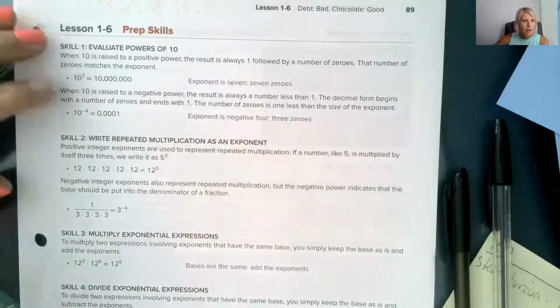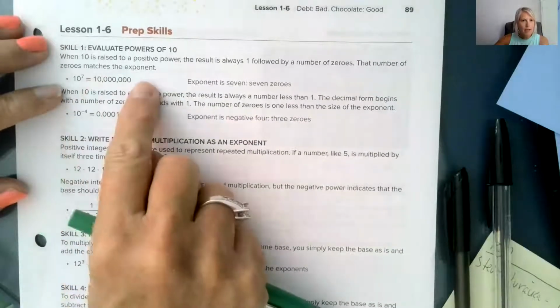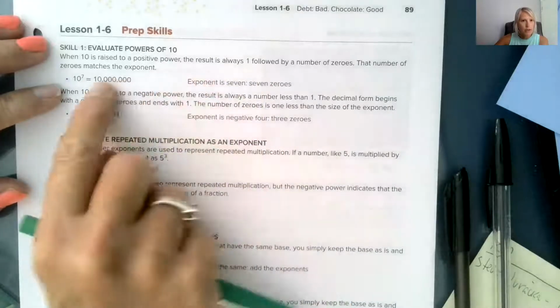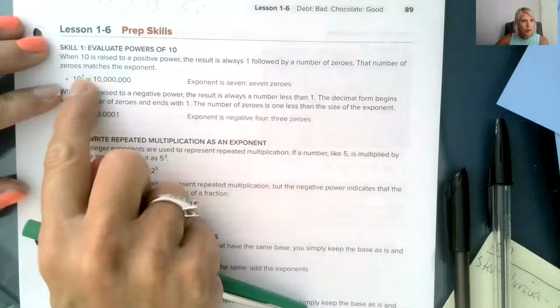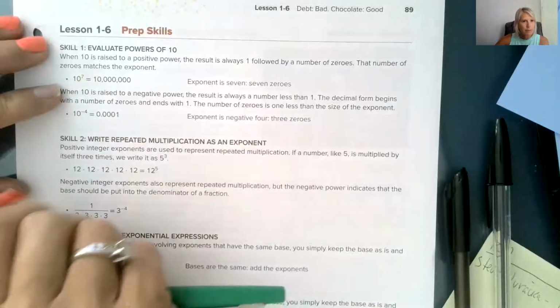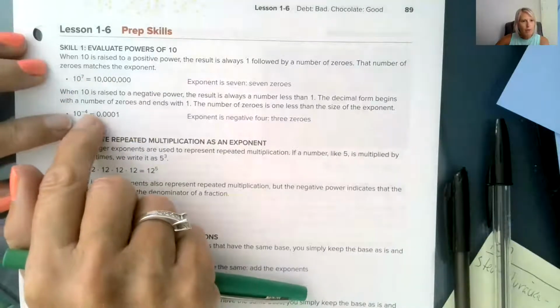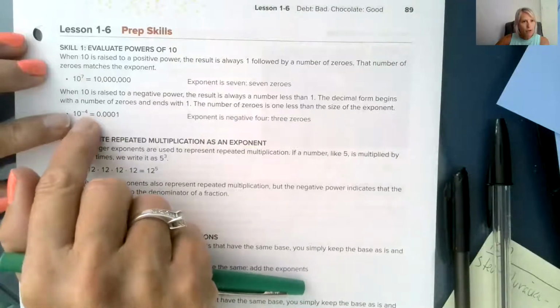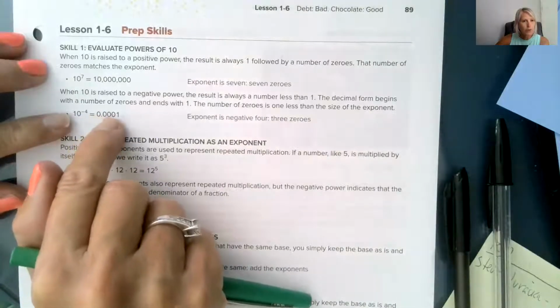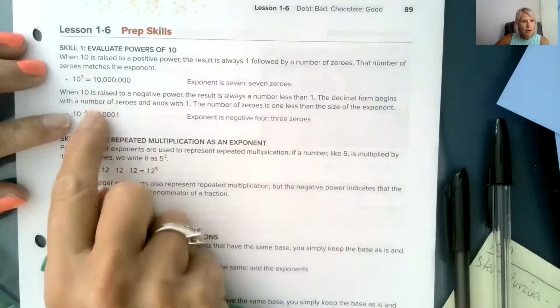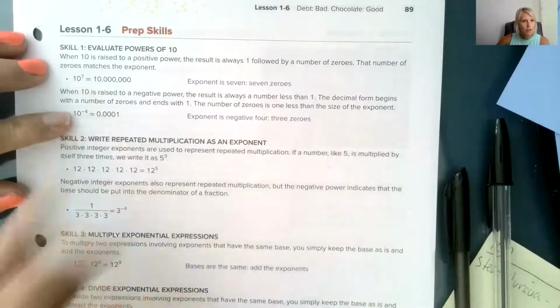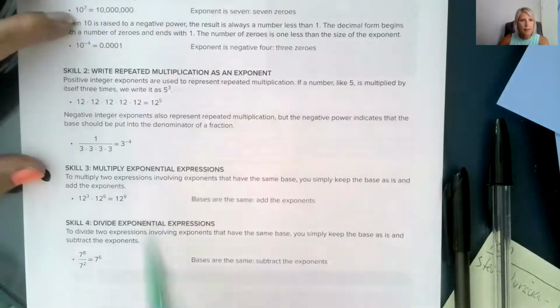Powers of 10 means that you're multiplying multiple tens together. And if you multiply 7 of these tens together, you get 10 to the 7th. Now, if you take 1 and divide by 4 tens, you get 0.0001. So the positive 7 means you're moving 7 to the right. A negative 4 means you're moving 4 to the left. We're going to dive into this more today.